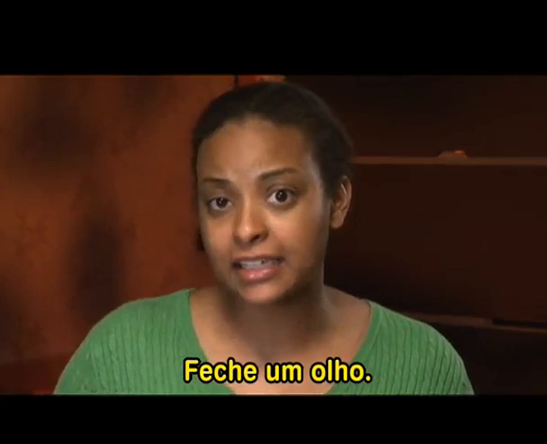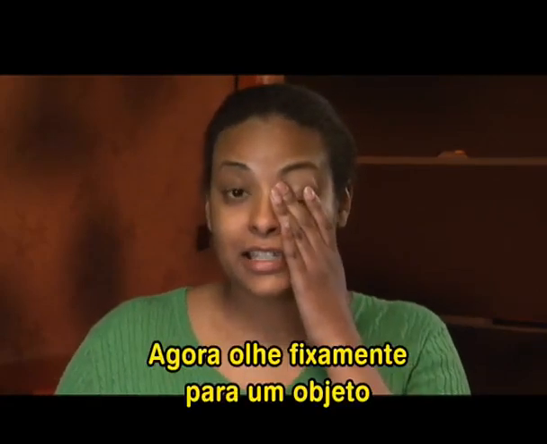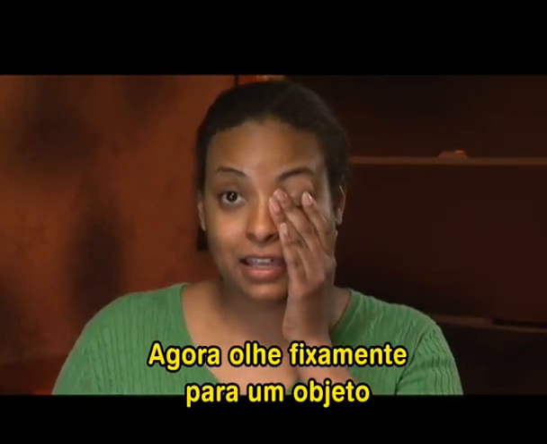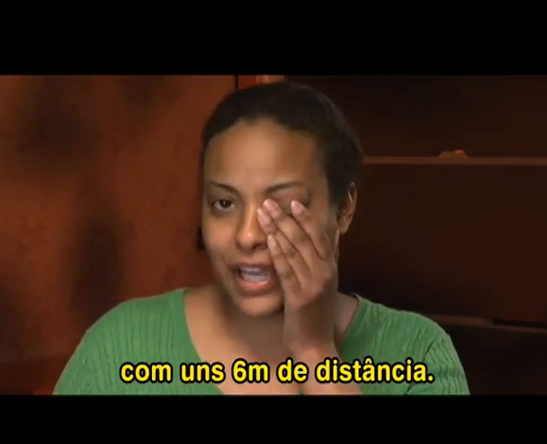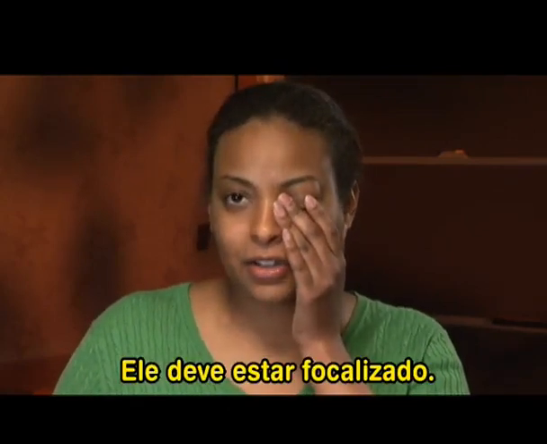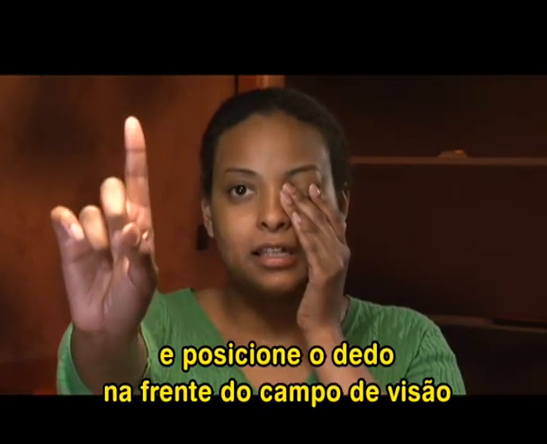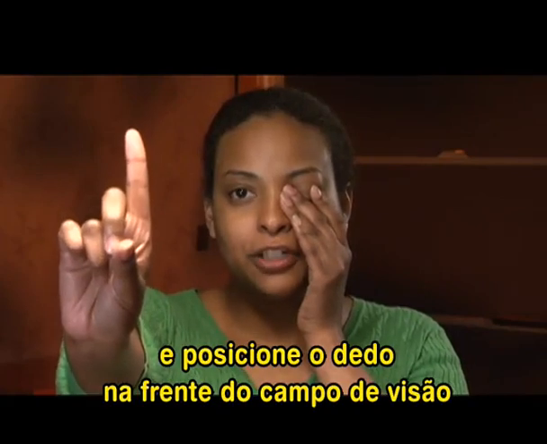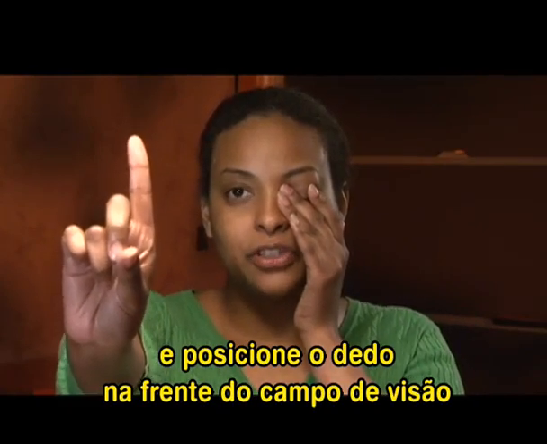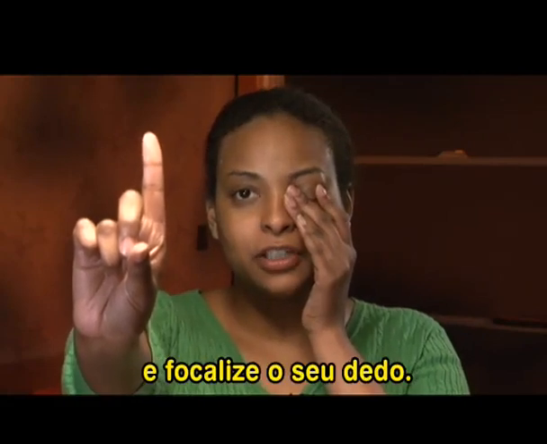Close one eye and now stare at an object about 20 feet away. Now it should be in focus. Now take your hand and place your finger right in front of your field of view and focus on your finger.